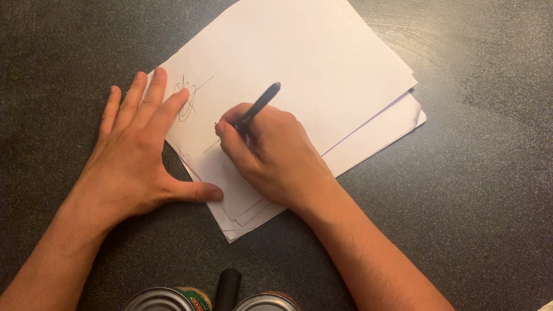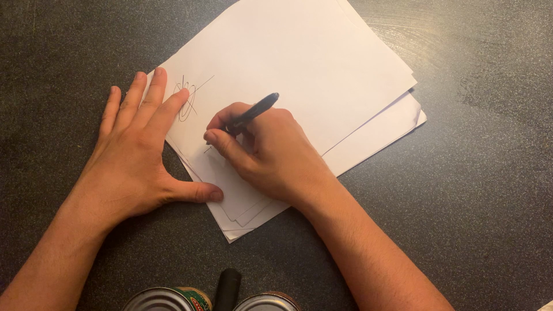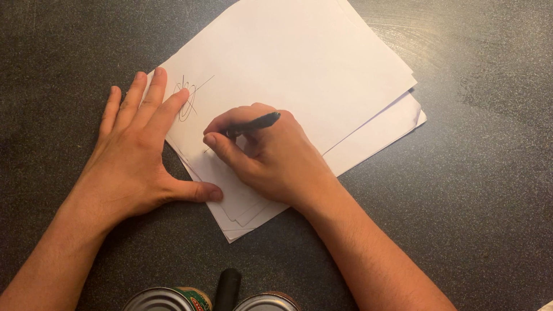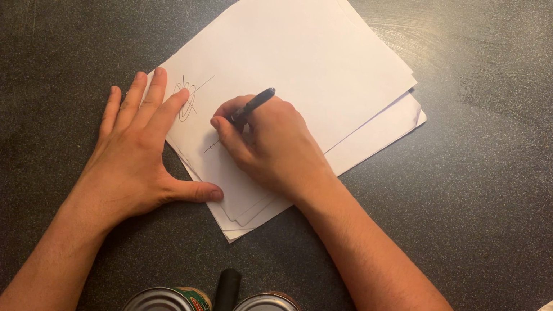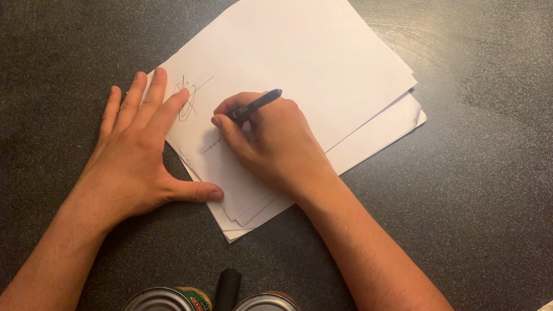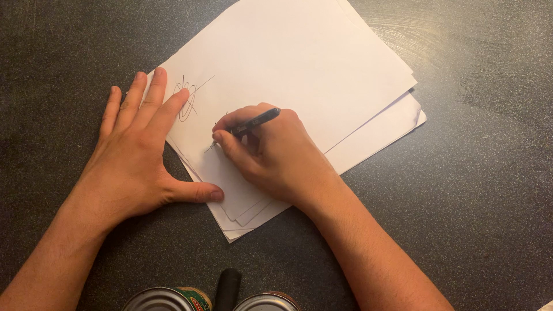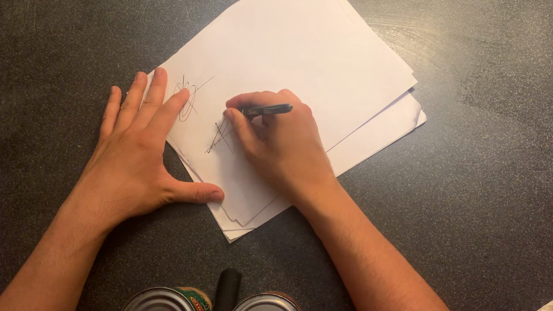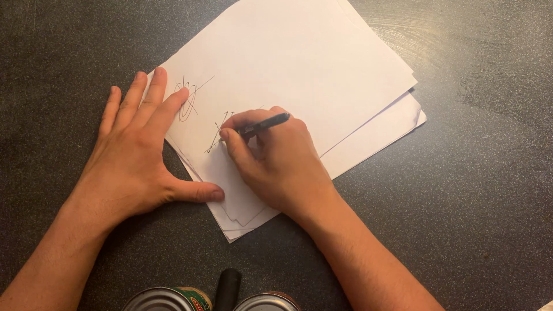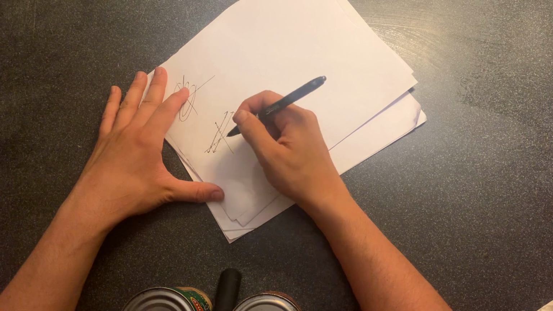I just gotta find points. Hold on. Points of intersection: 1, 2, 3. Okay. This is good because we've only covered parallel when we got into energy.